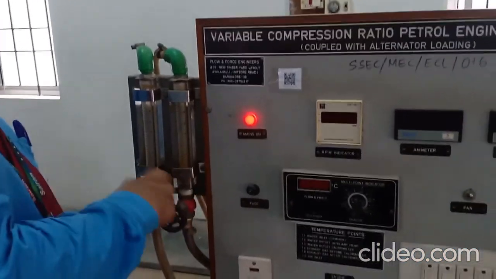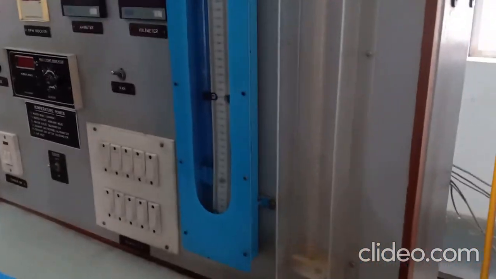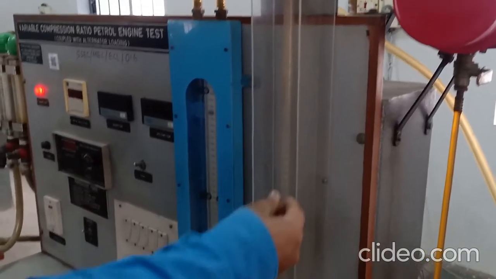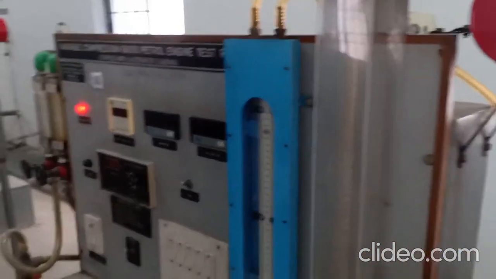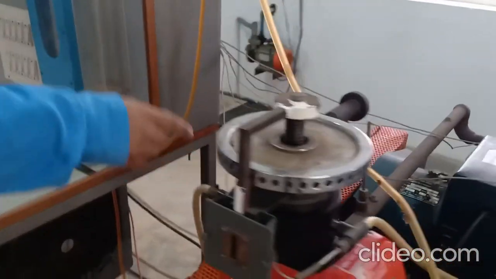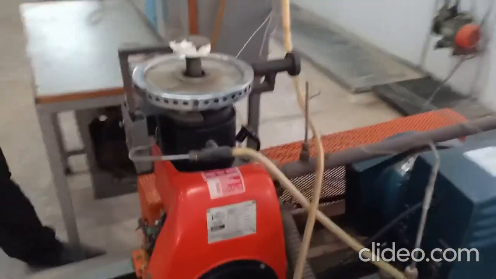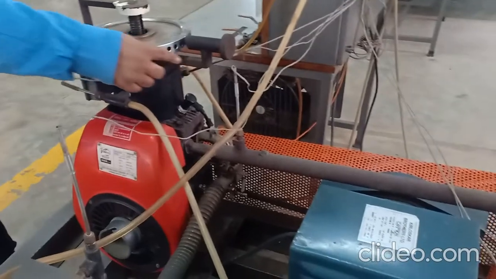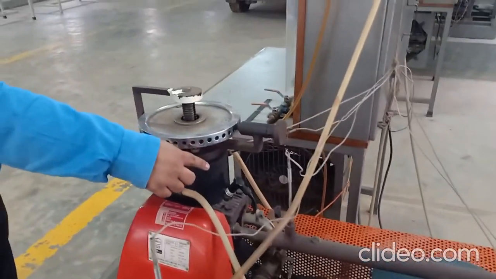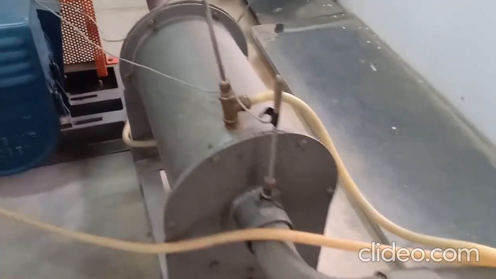With this manometer, and this is a burette for the engine, and this is a tank for the engine. So we can find out the quantity of petrol being taken in. This is an engine part where the shaft is, and a sensor is connected to it. Through the sensor we can observe the speed in RPM. This is an orifice, and the exhaust gas is taken through this device.